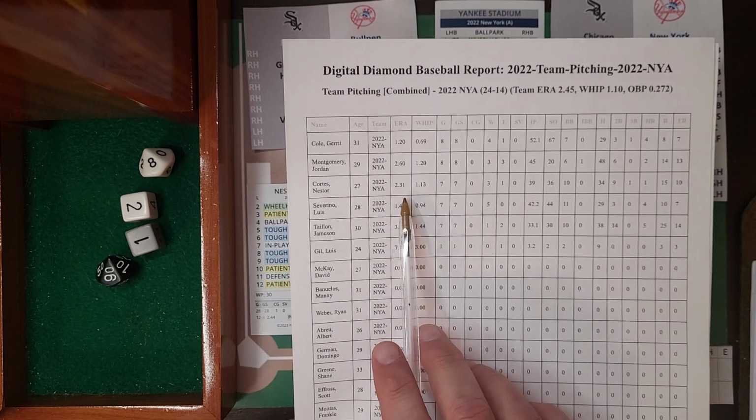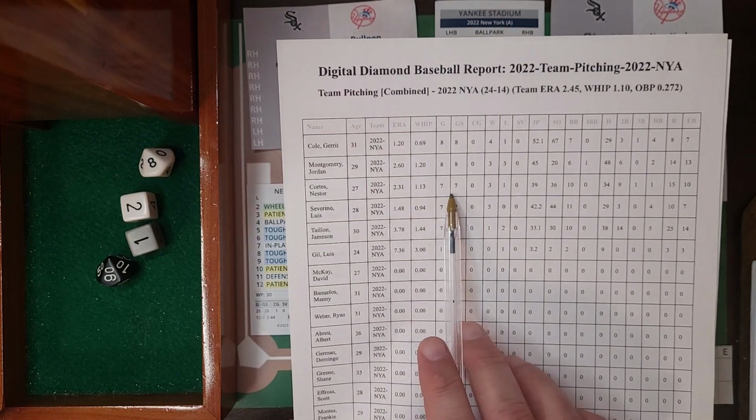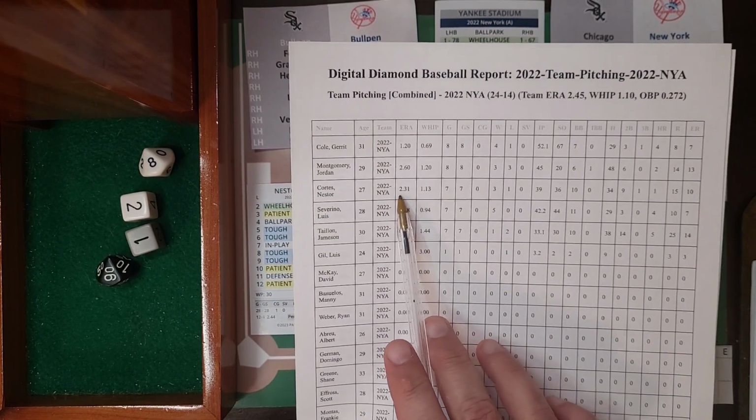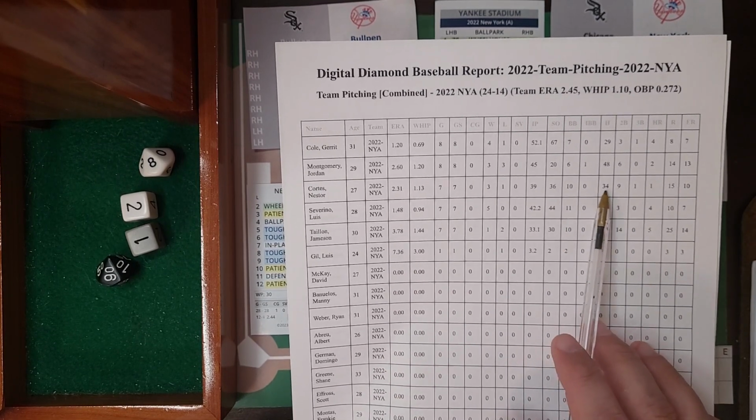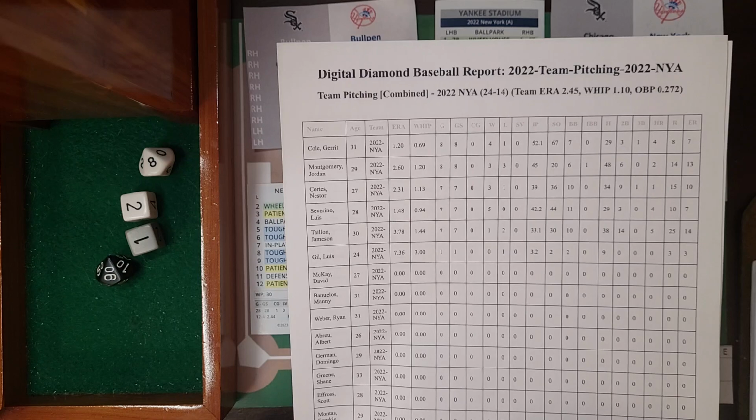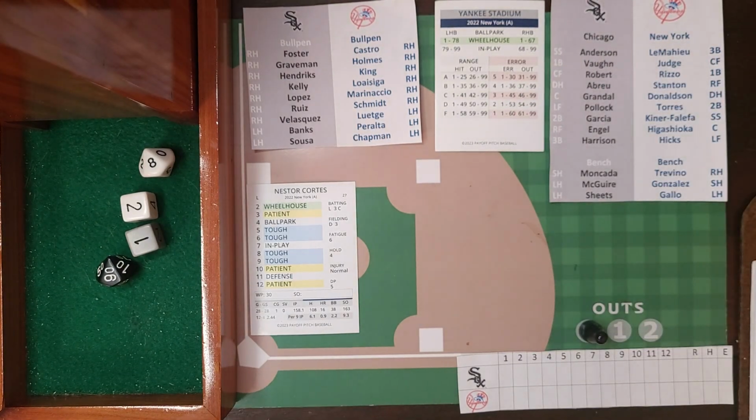So Nestor Cortes will be making his 8th start. So far in 7 starts, he's 3-1 with a 2.31 ERA. 39 innings pitched, 34 hits, 10 walks, 36 strikeouts. So he's done very well for himself.